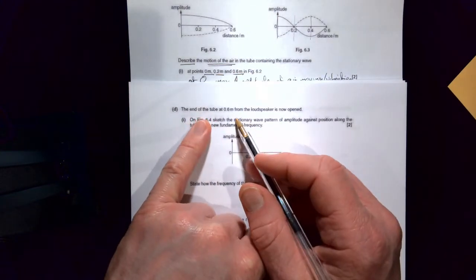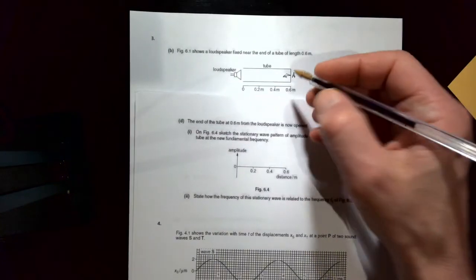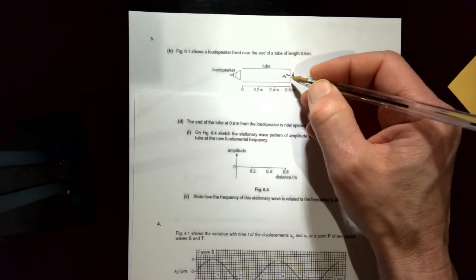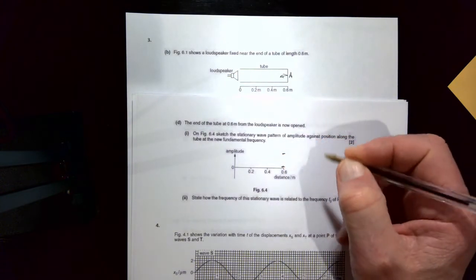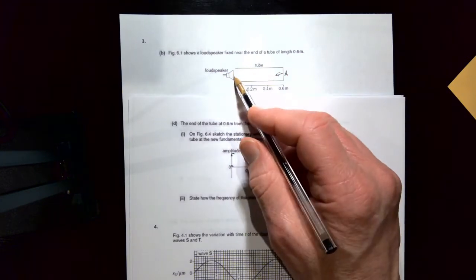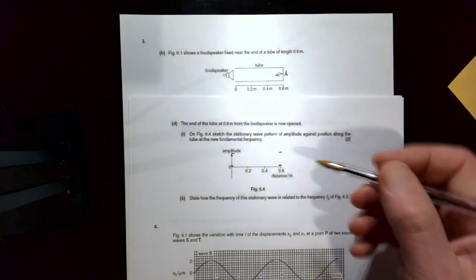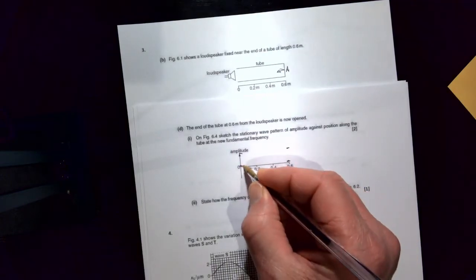End of the tube is now open. So if we've got no reflecting surface at 0.6, you've got a maximum. Where it's loud, it's maximum. It's going to be loud where the speaker is, obviously, because the speaker is loud. And at the bottom, it's going to be loud if you put your ear there. So that's what we're after.